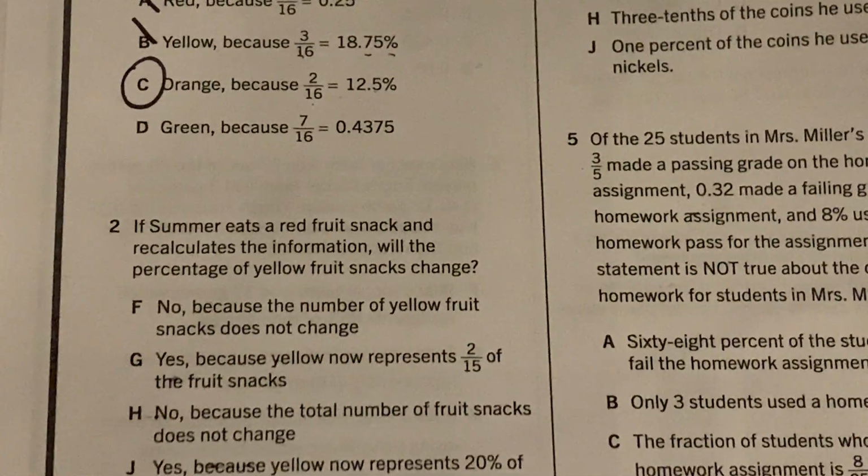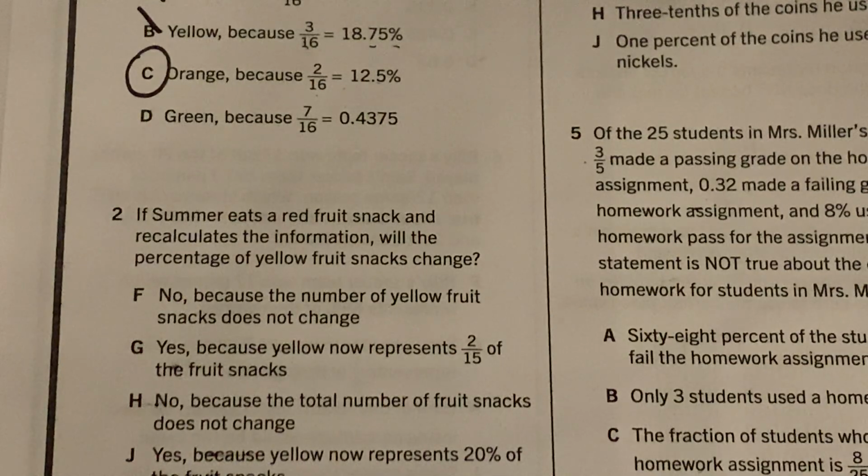Okay, but what 2 numbers do you need to get the percentage? The part and the whole, right? If you take 1 gummy away or 1 fruit snack away, does it change either one of those? No. For the yellow? Because it's not a part of that column with numbers. What does it change? It changes the whole because we took one away from the whole.